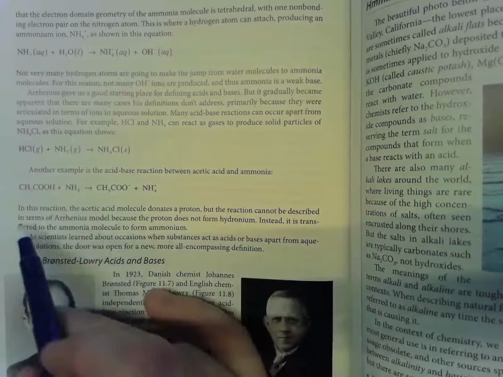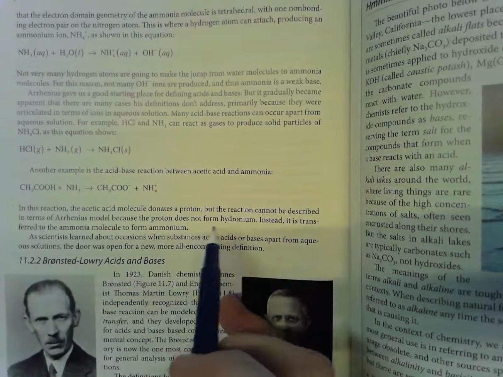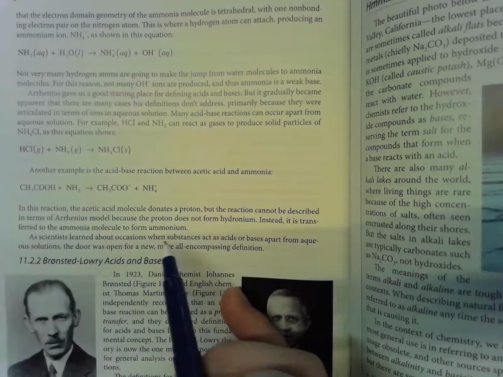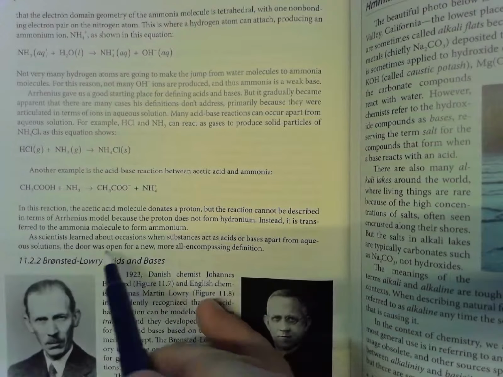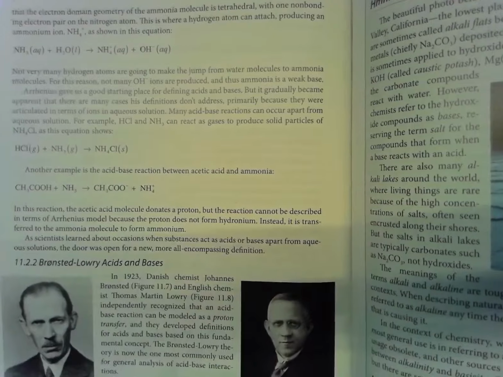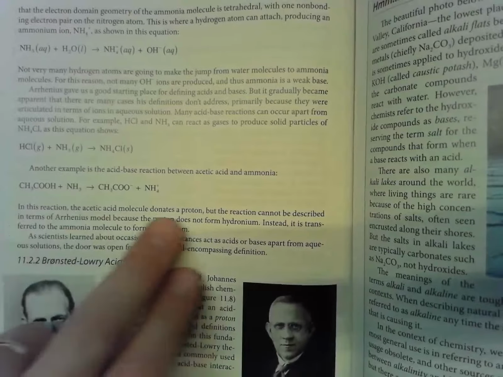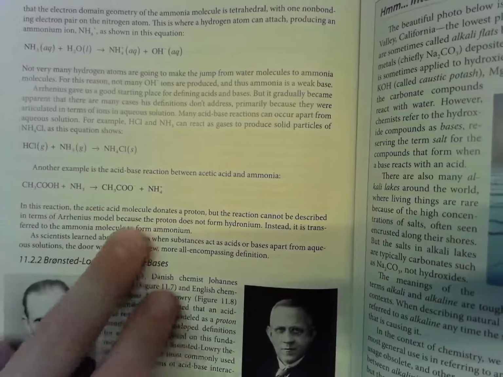So as he says, in this reaction, the acetic acid molecule donates a proton, but the reaction cannot be described in terms of the Arrhenius model because the proton doesn't form hydronium. Okay, it's transferred to the ammonia molecule to form ammonium. All right. And you can look at that and pause and look through that and see where the hydrogen's going to and coming from and all that.